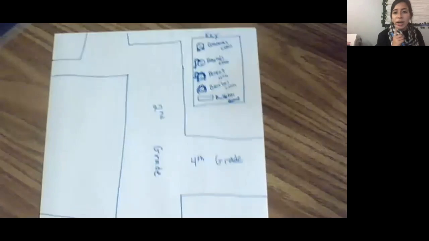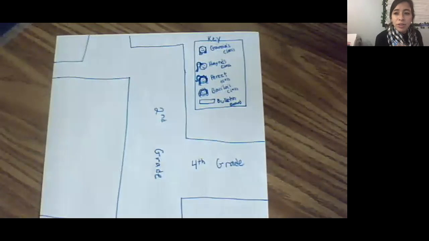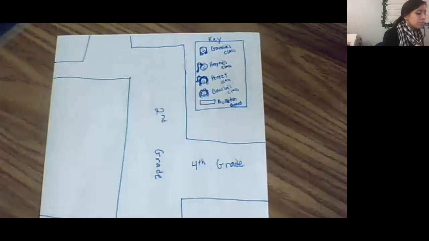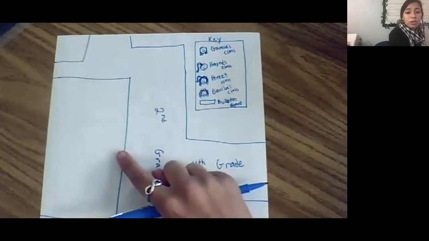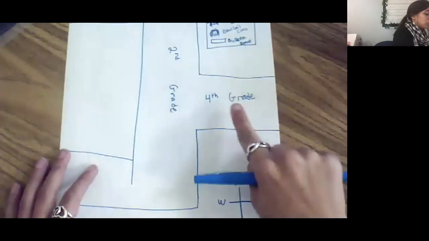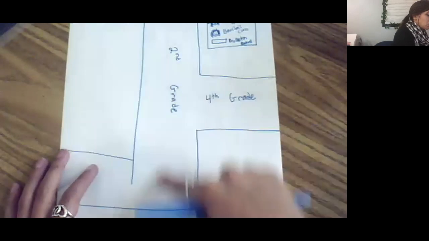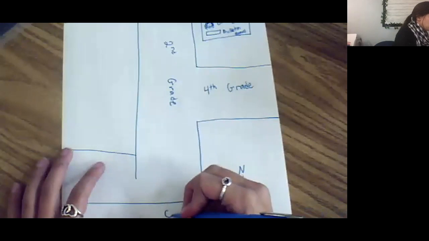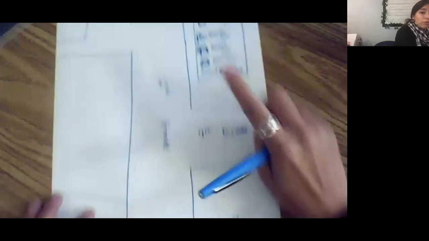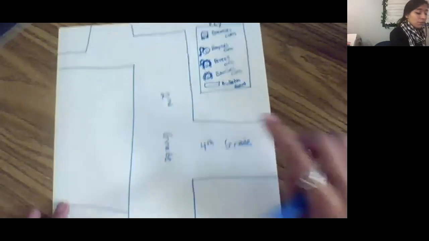Okay, so I need to check and make sure I have all my symbols. I need at least 4. 1, 2, 3, 4, 5. Awesome. Okay, so now I get to put my symbols onto my map key. Well, let's see. We'll start off with my class first. You go down the hallway and then you go south. So my classroom is over here. Now, friends, when you redraw your symbol, make sure to try to draw it exactly like you have it over here on your key, so then it's easy to find later.